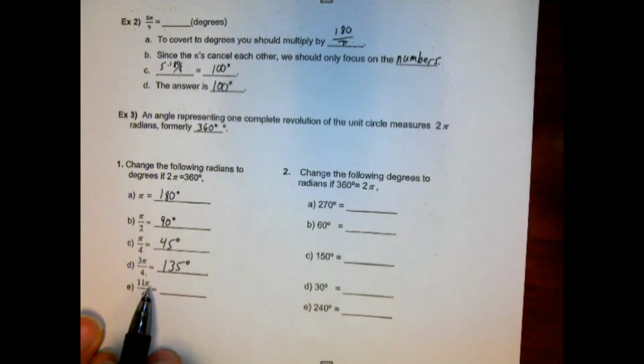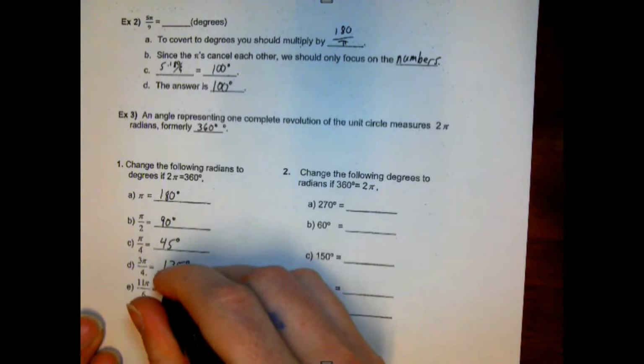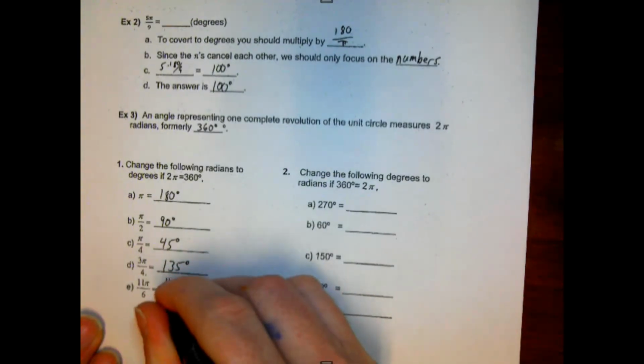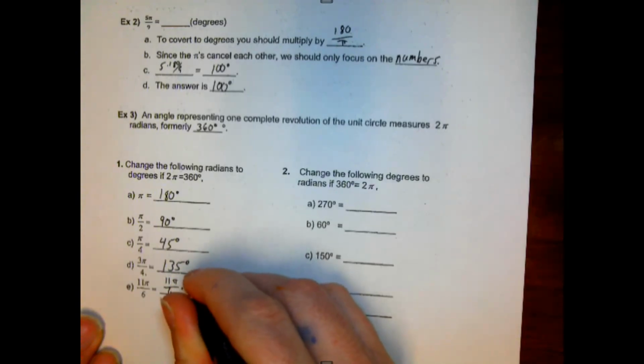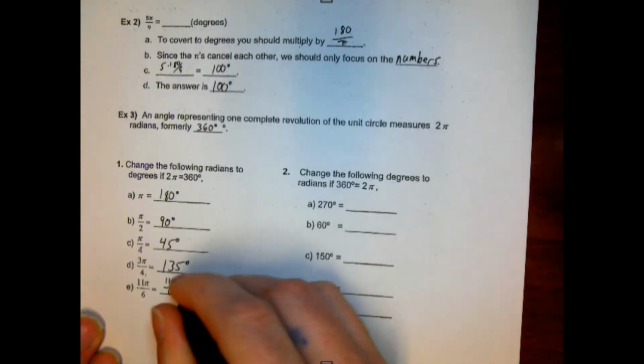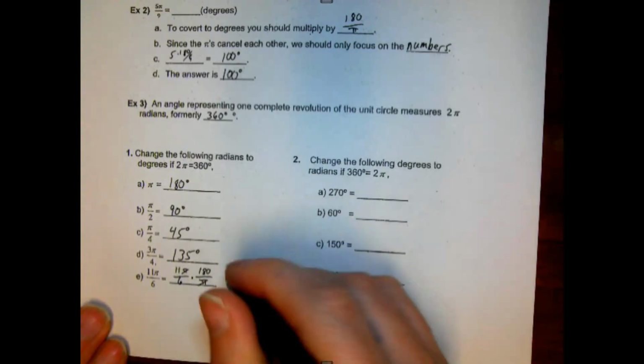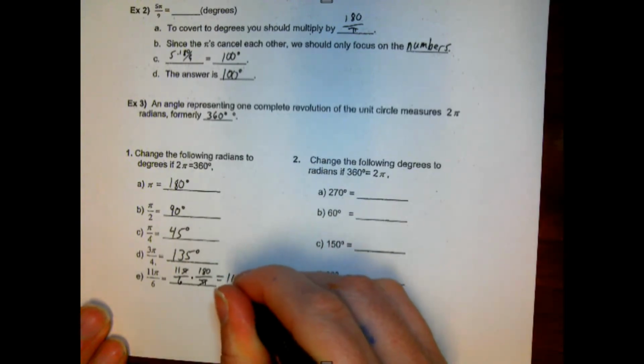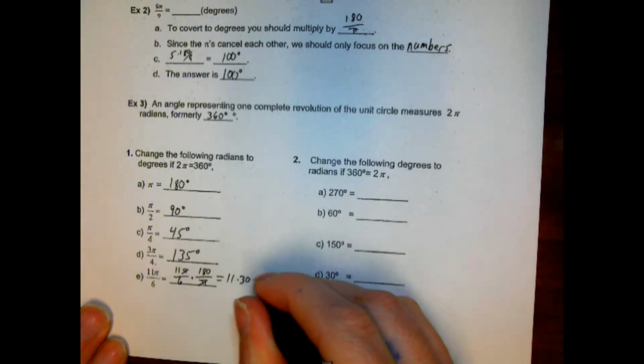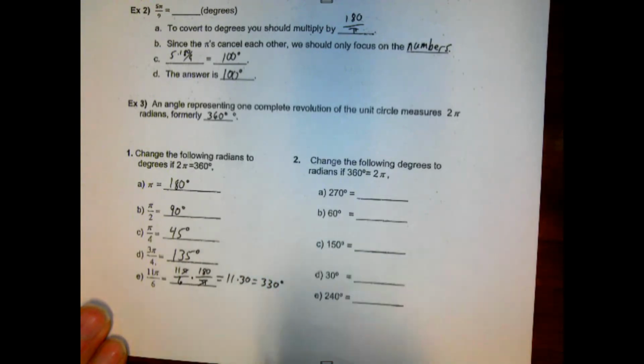11 pi over 6, that's when we're going to go ahead and convert. So 11 pi over 6, and we multiply by 180 over pi. The pi's cancel out. 180 divided by 6 is 30. 30 times 11. 11 times 30 equals 330 degrees.